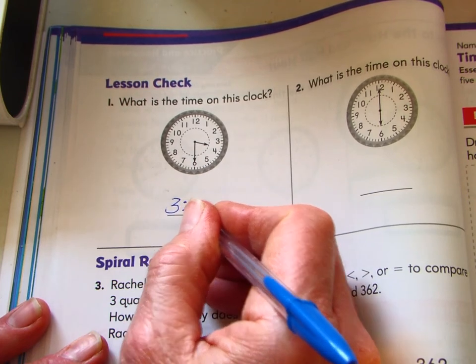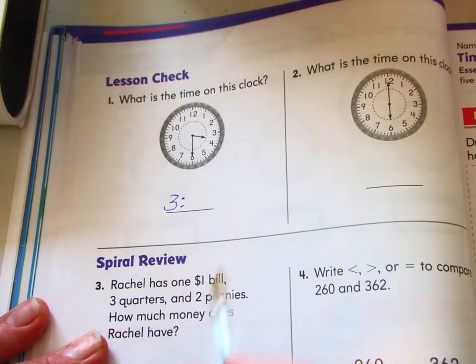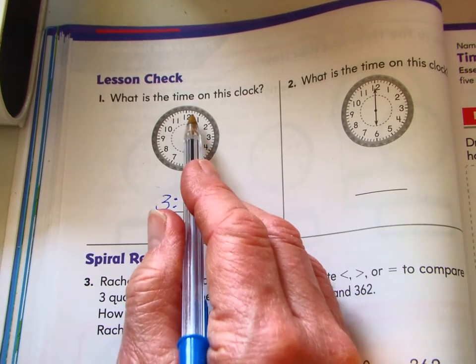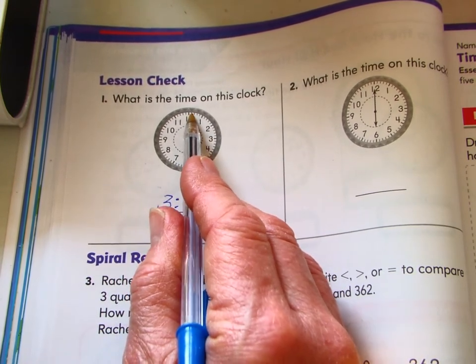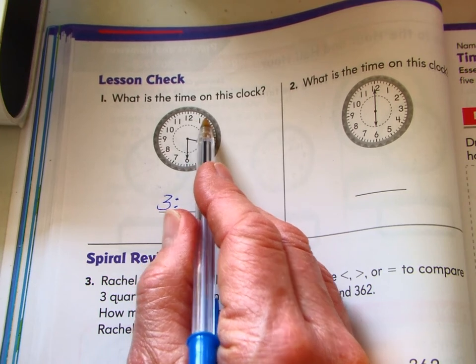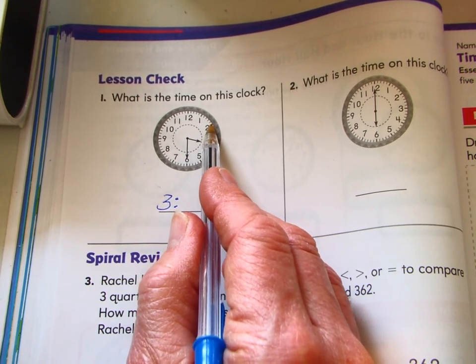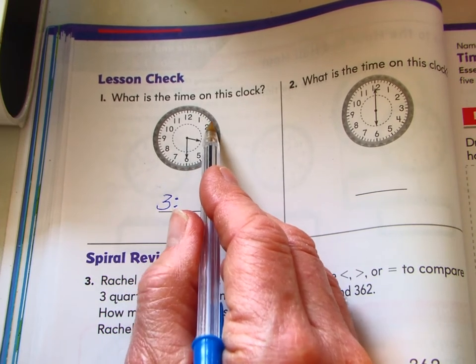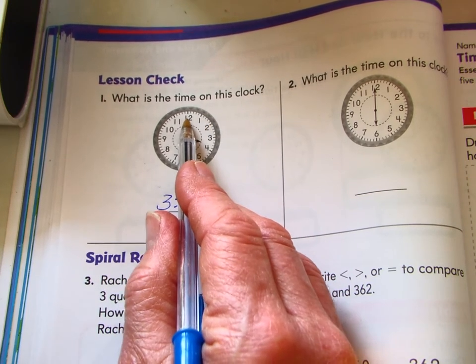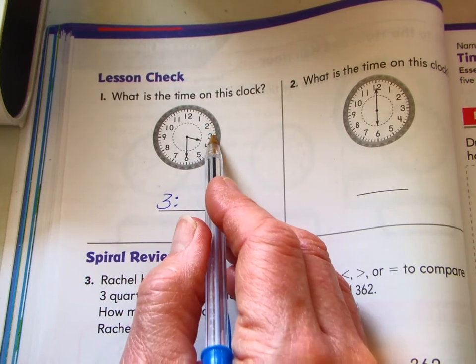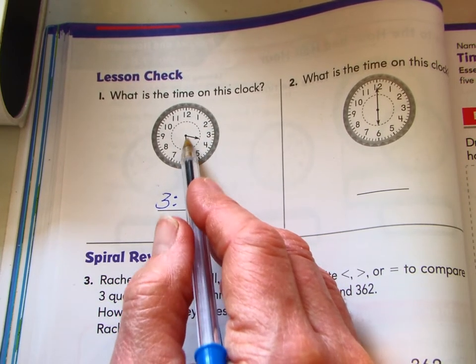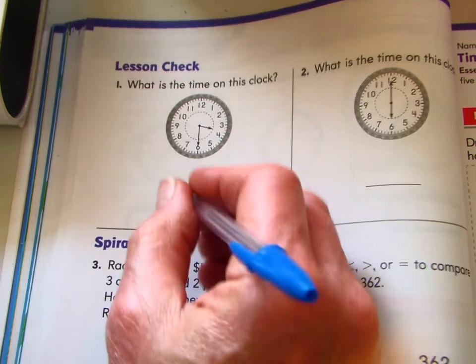2 dots, that's called a colon. Now the minutes is the big hand. The big hand is all these little lines, right? You can count them. 0, 1, 2, 3, 4, 5, 6, 7, 8, 9, 10. Or you can count by 5s because each number has 5 little lines. So we can go 0, 5, 10, 15, 20, 25, 30. But most of you already know when the big hand is down at the 6, it's 30.